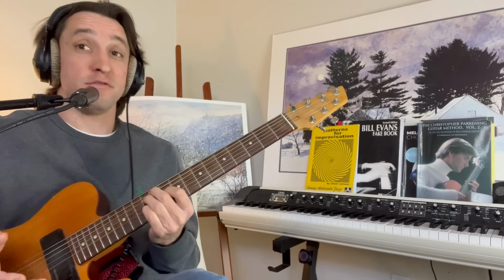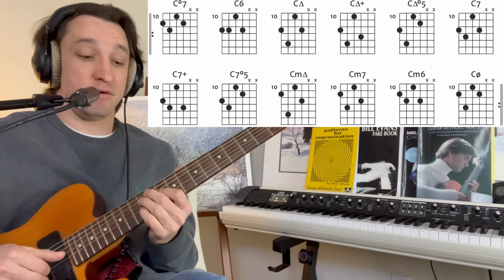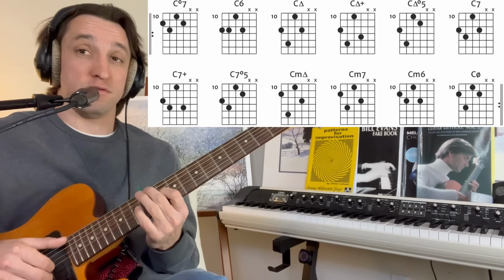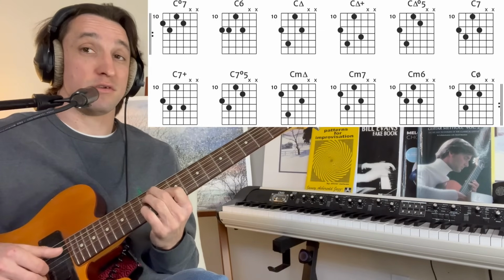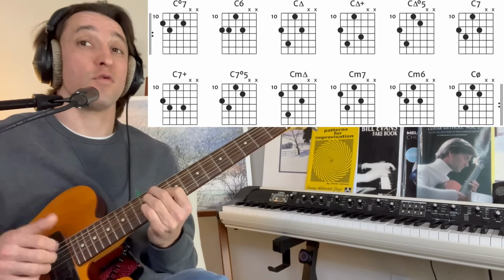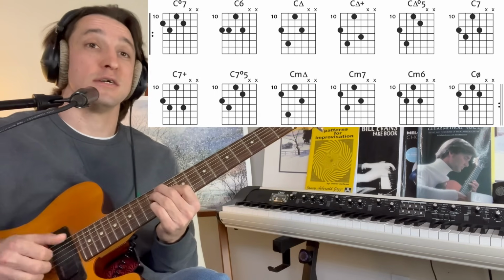So now we're in first inversion of C diminished 7. Can you find your intervals, find your notes? Where's the root? Where's the 3rd? Where's the 5th? Where's the 7 or the diminished 7? The corresponding reality of the harmonic truth of the situation, okay?